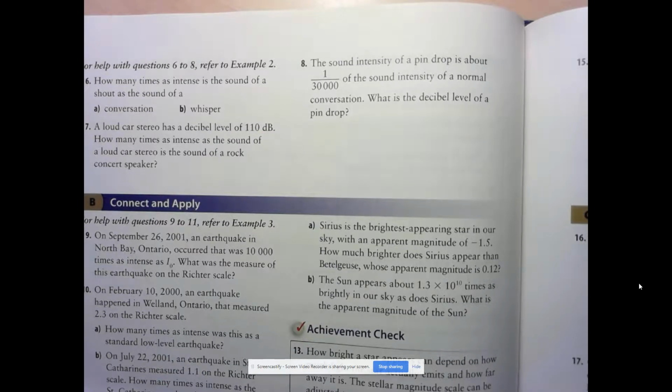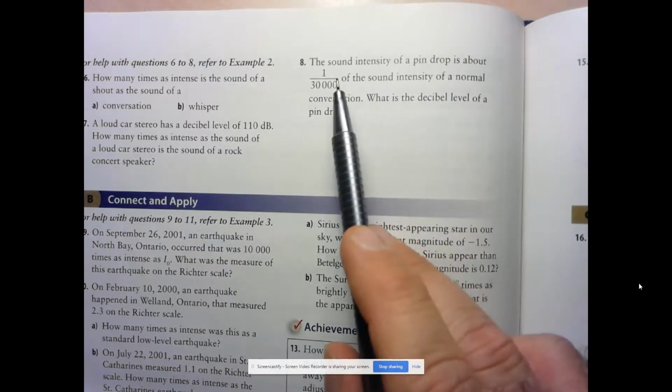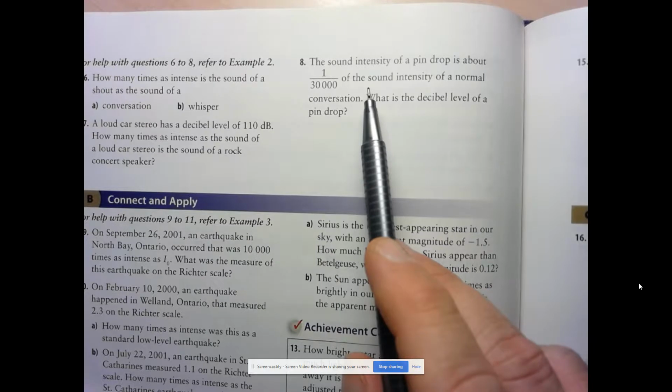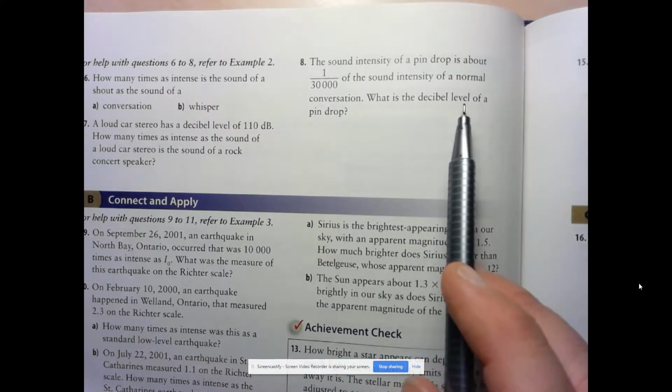Hi folks, we're going to take a look at page 354, number 8. So let's take a look at the question. It says that the sound intensity of a pin drop is about 1/30,000th of the sound intensity of a normal conversation. They want to know what is the decibel level of a pin drop.